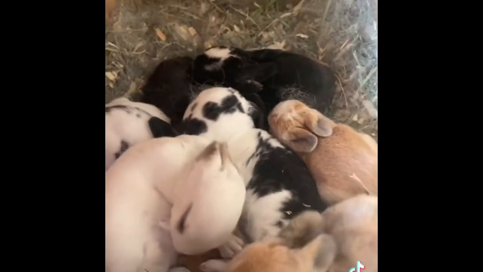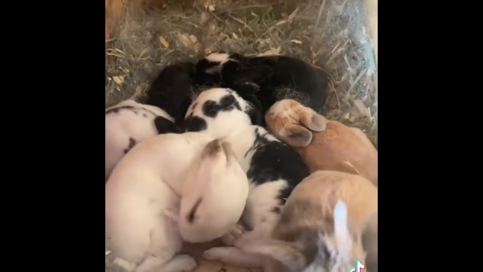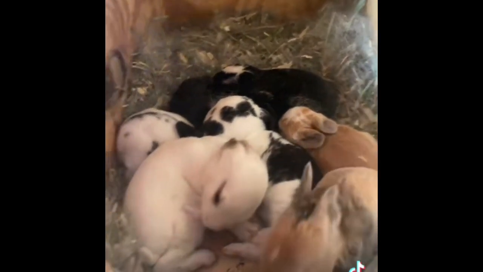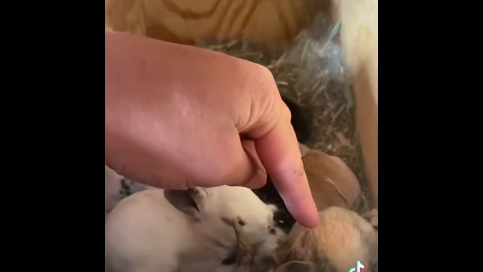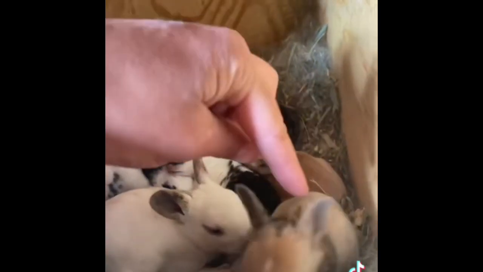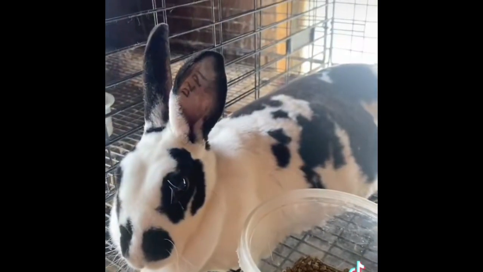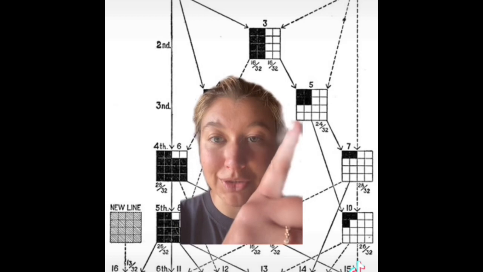So this is Penguin's litter. They're doing amazing, but let's give you an example. Let's say this little Harlequin is a boy and the best boy out of a litter. I would breed this Harlequin back to his mom, Penguin, which would be this little box right here.